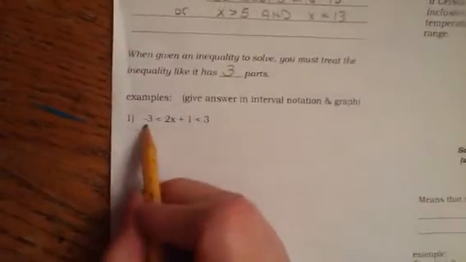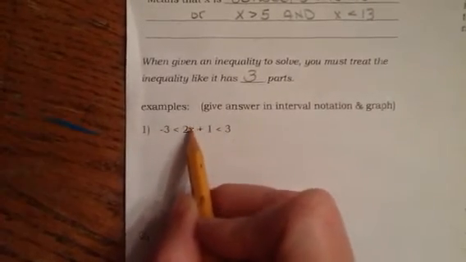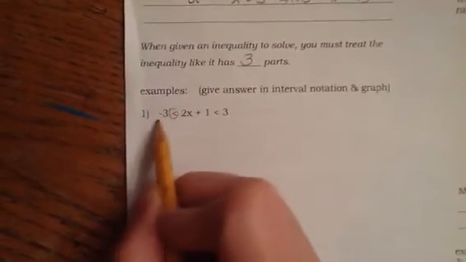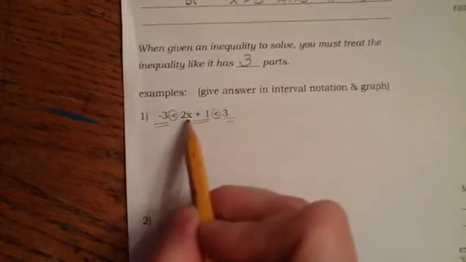When we have an inequality like this, it's an and put all together, and we treat it like it has three different parts. So when we have -3 is less than 2x plus 1 is less than 3, we want to get this x in here by itself, so we look at this as if there are three parts to it. To get the x by itself, we need to subtract 1.